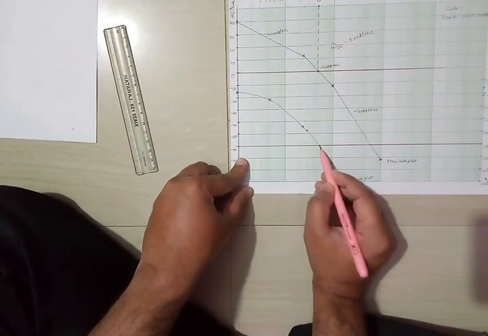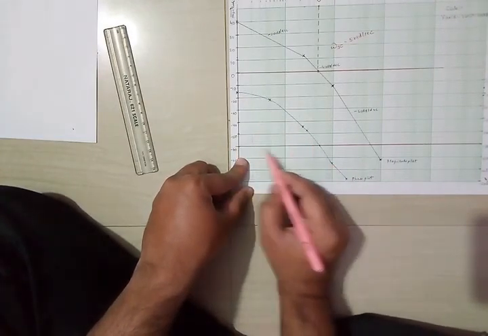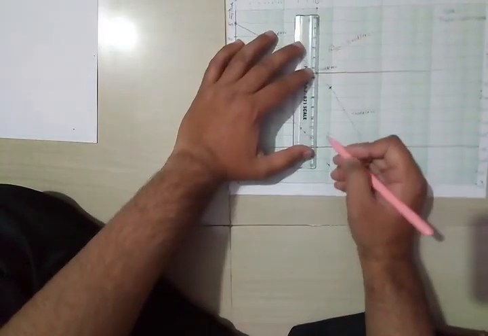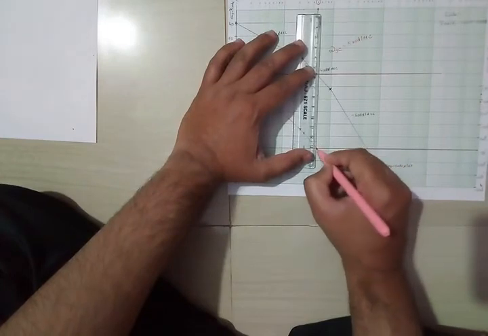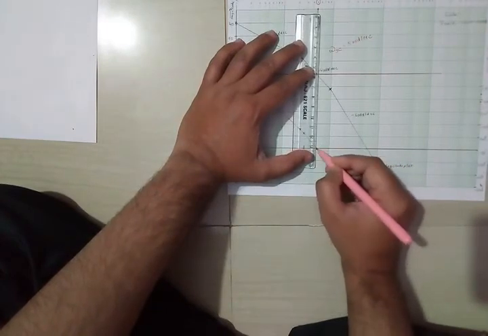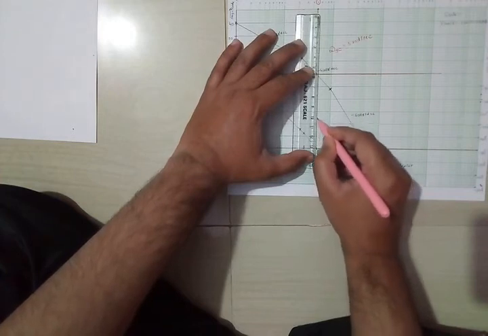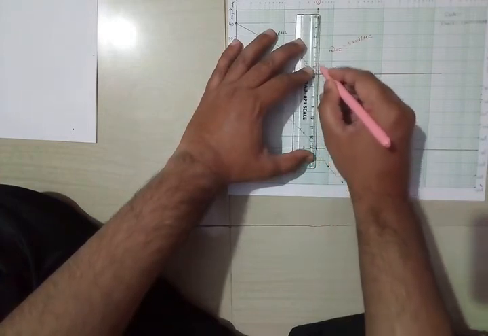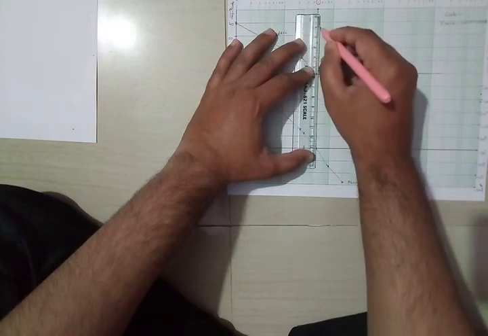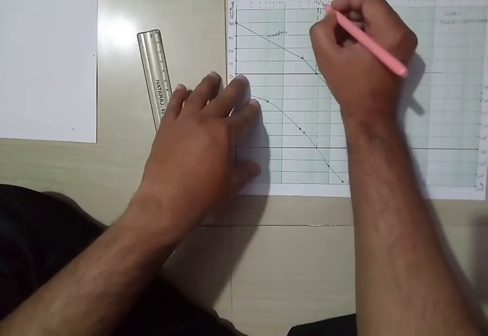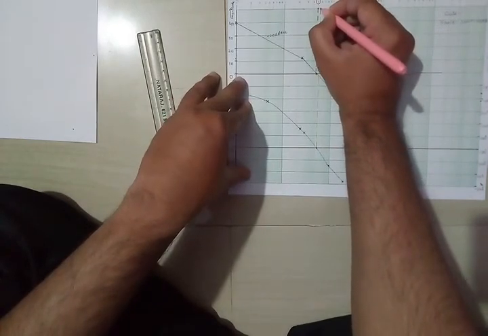Exactly at this particular point, the phase plot is coinciding with our phase reference, and from that point, draw a vertical line such that it touches the x-axis. If you observe, it touches the x-axis at this particular point.